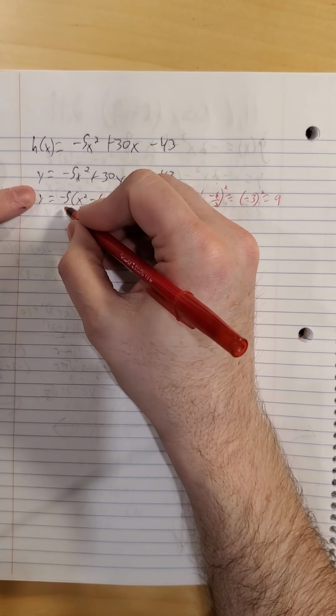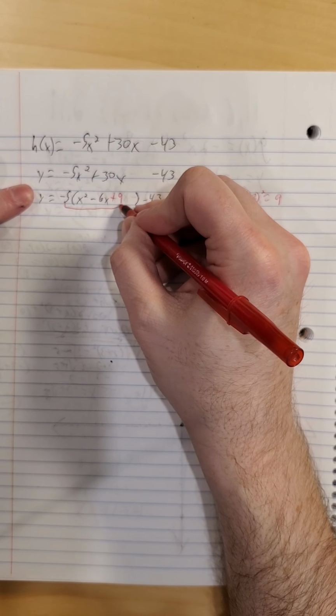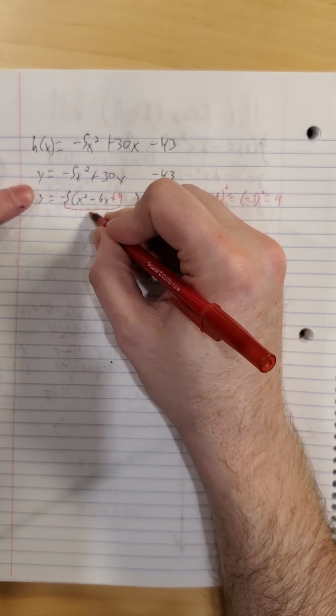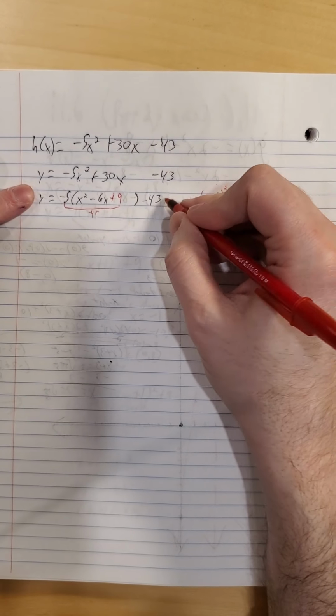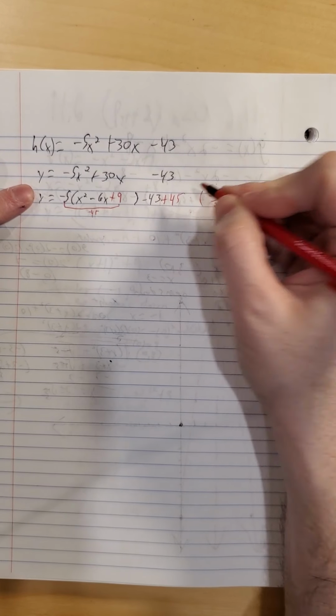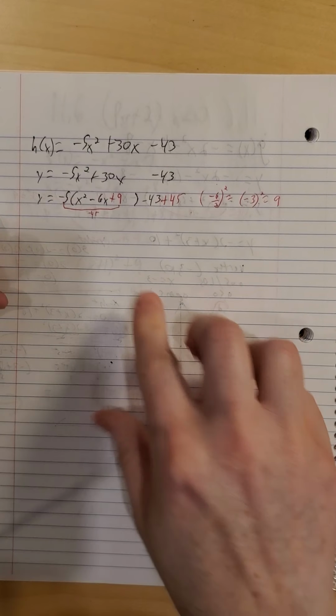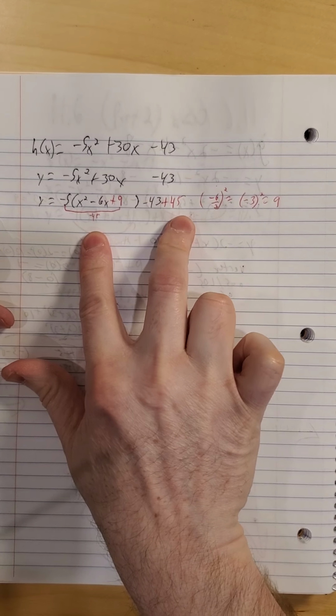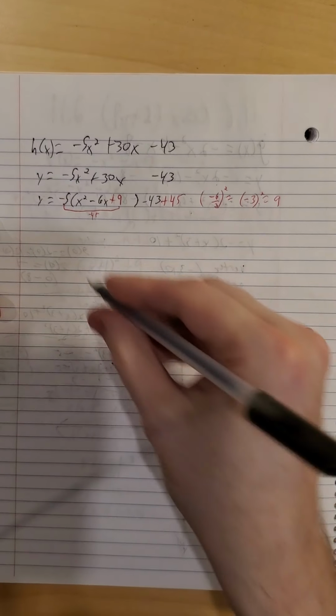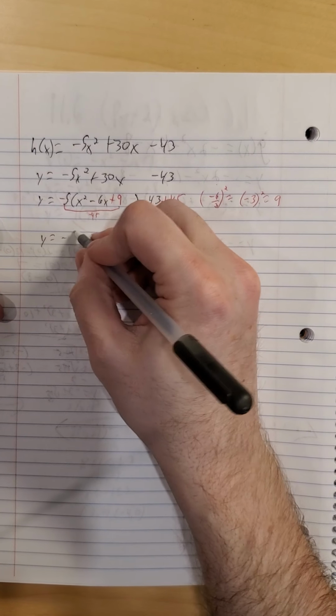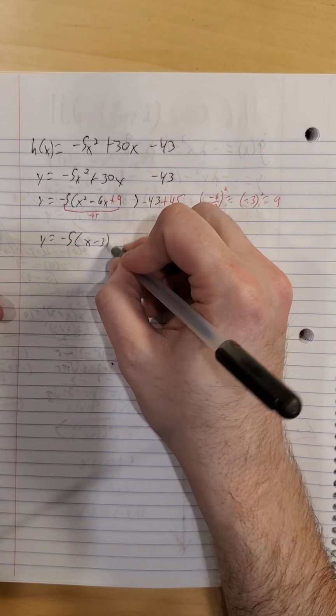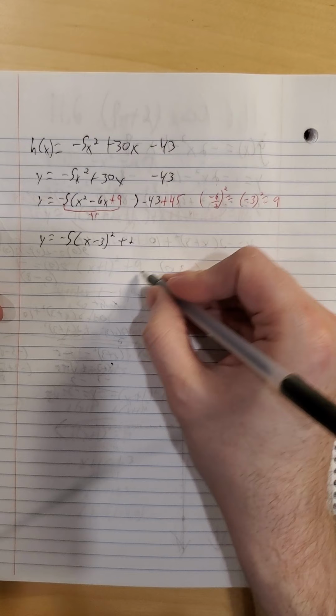I wrote a +9, but remember with this -5 here, this is really worth a -45. So I'm going to have to add 45 as well. That way I have a -45 and a +45. I've added 0. So then y is -5 by x minus 3 quantity squared plus 2.